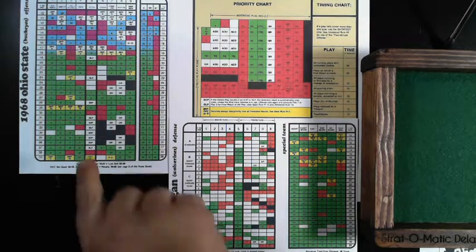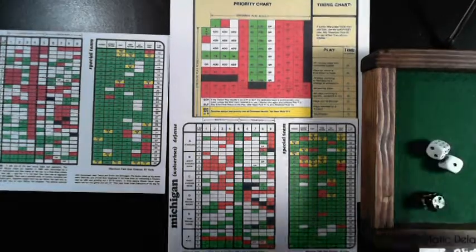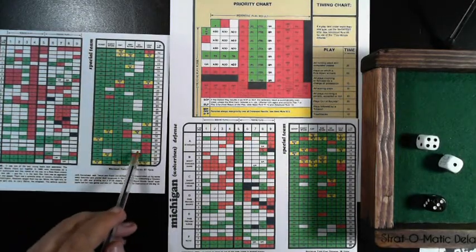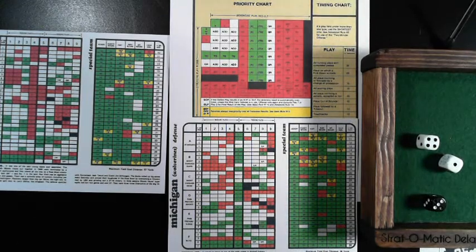Punt. Ohio State. It's going to be a scoreless first half. 35, 31, not returnable. So that's going to get to the 23-yard line for Michigan. 1st and 10, Wolverines.